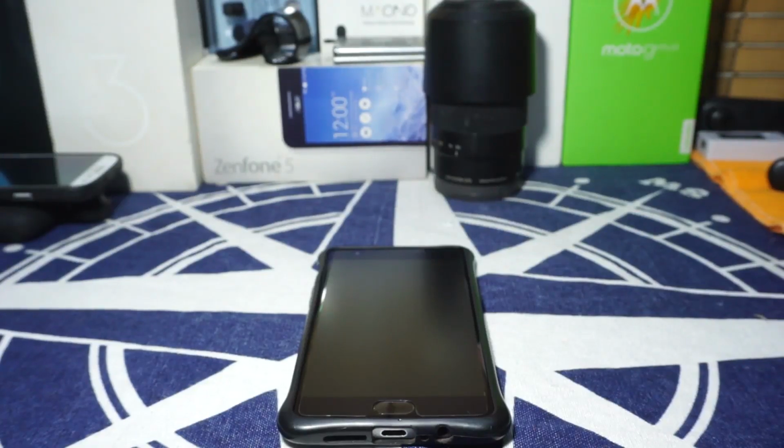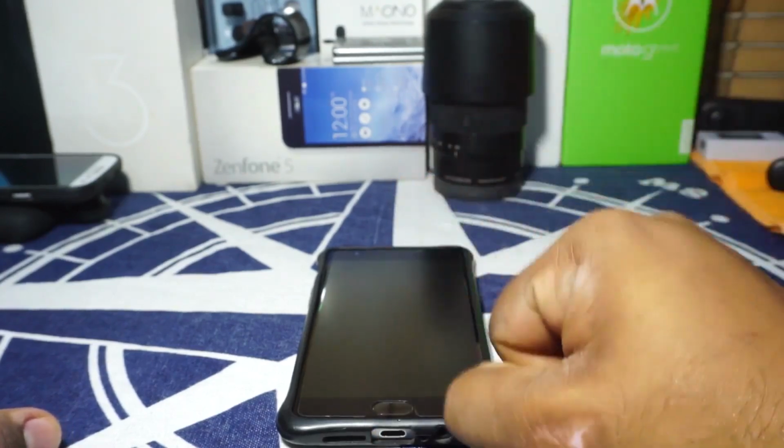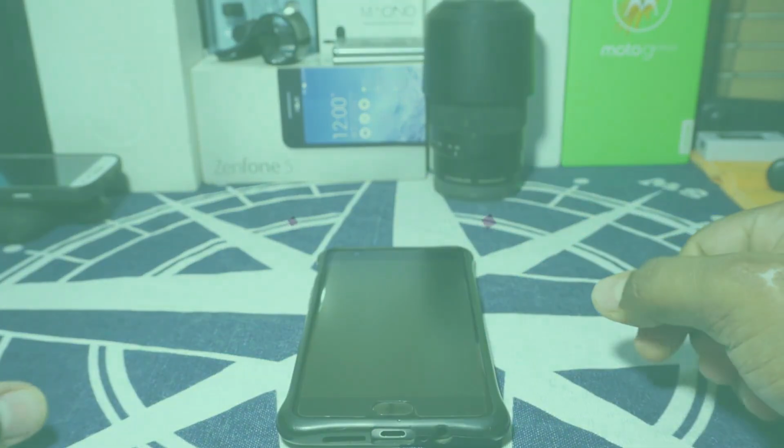Hey guys, it's Kugli again with another ROM review, and this time I got the NitrogenOS on Oreo 8.1 for the OnePlus 3, so stay tuned for that.